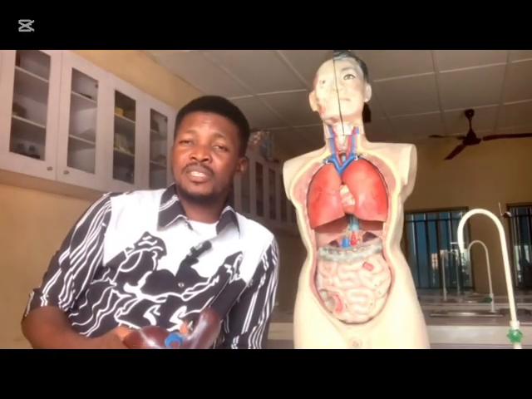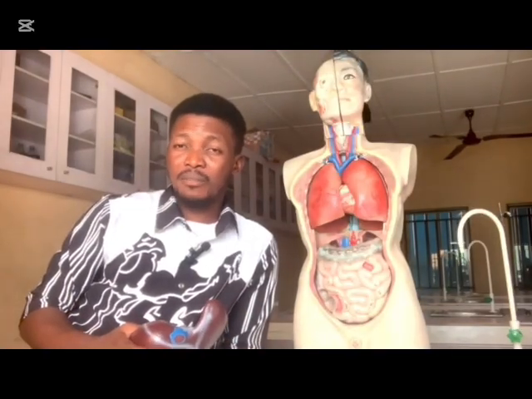So diabetes insipidus is a disease that affects the water balance of the body. So it leads to the body getting rid of water from the body. It's quite different from diabetes mellitus. So today we want to talk about the disease called diabetes mellitus.